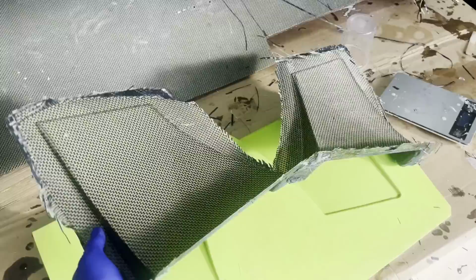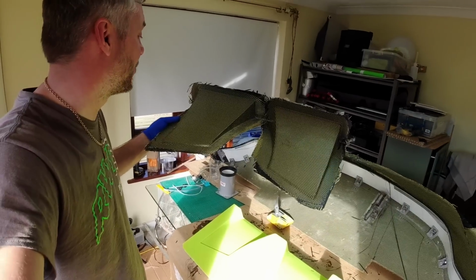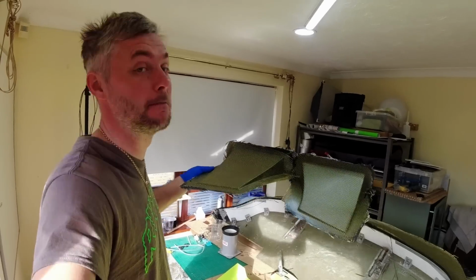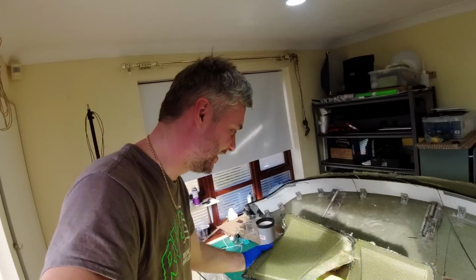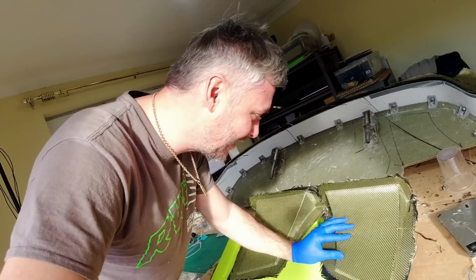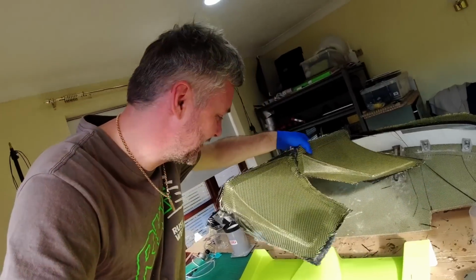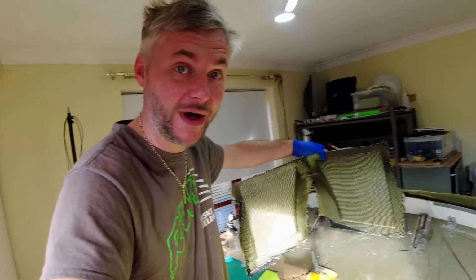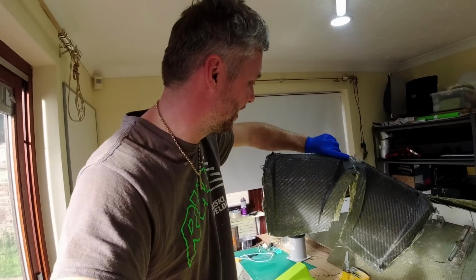Ta-da! It's worked out better, categorically, I can say better than I was expecting. It's absolutely perfect. Look at this. Look at this. I mean, come on, after some trim. I'm not sure of the weight, but who cares when they look like this?